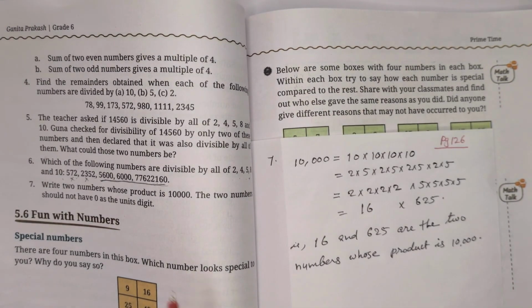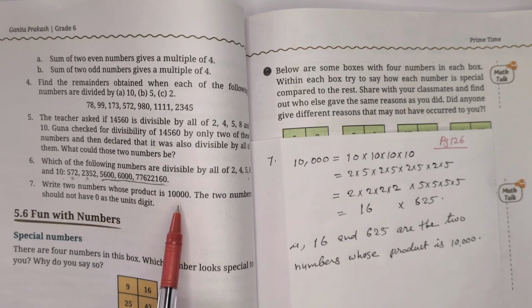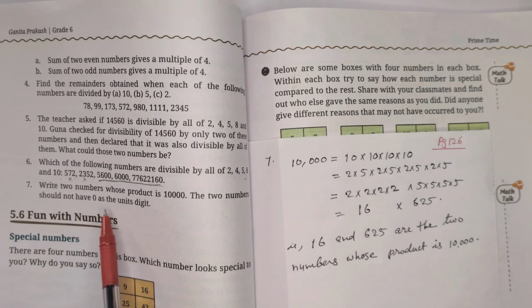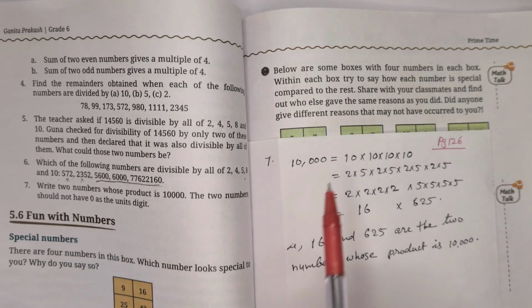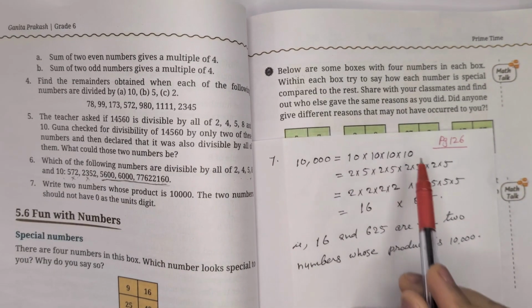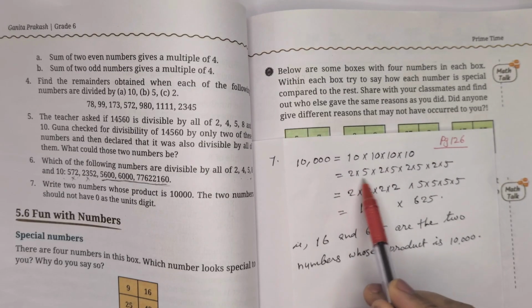Question number 7. Write 2 numbers whose product is 10,000. The 2 numbers should not have 0 as the units digit. So first we have to split the 10,000 as 10 into 10, 10 into 10. And again this 10 as 2 into 5.